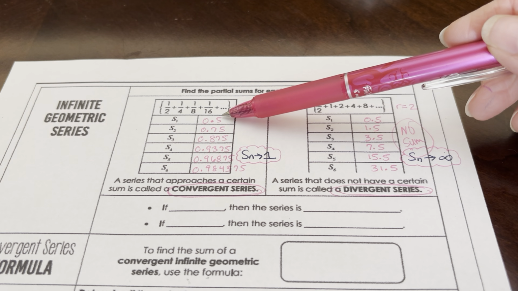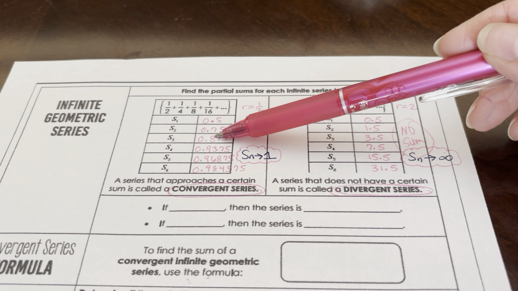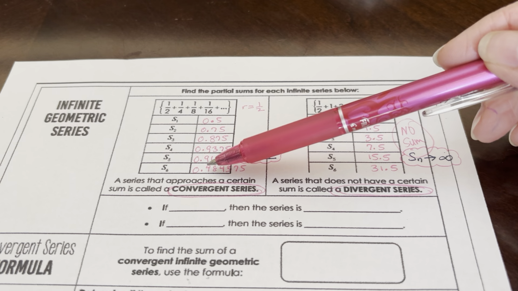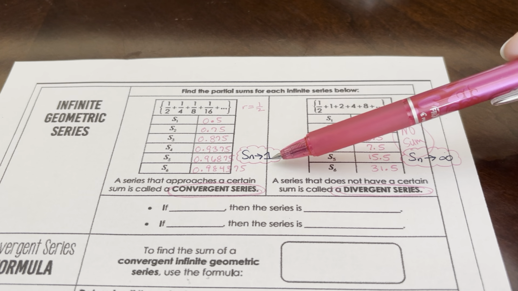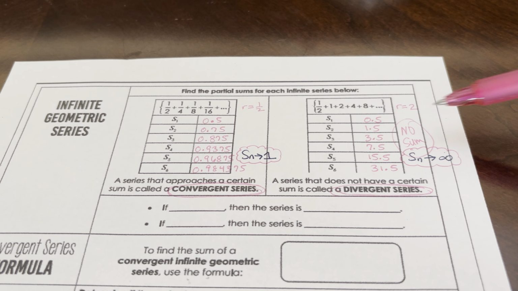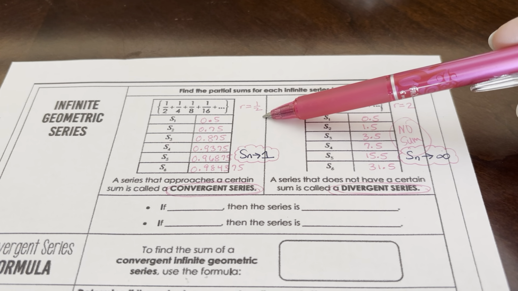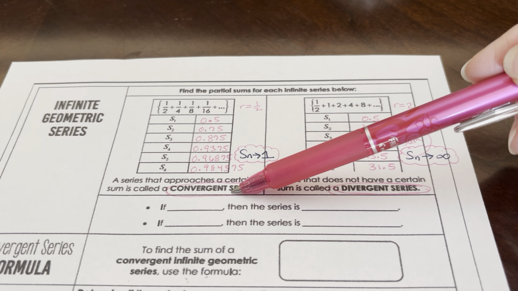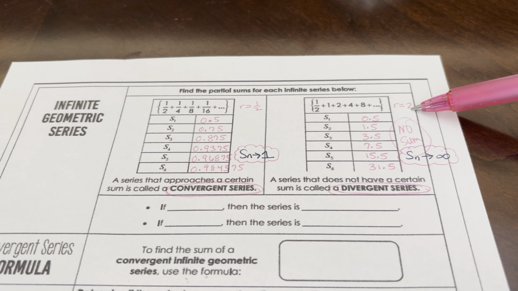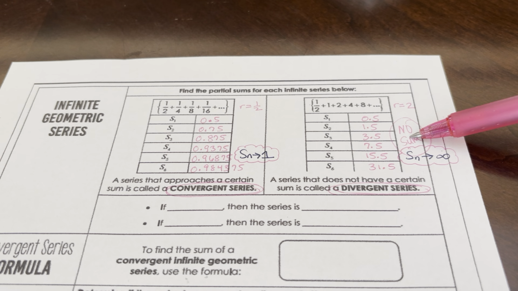As you compute the partial sums here, you can see they're getting slightly bigger, but they're never going to get to 1. So this series is going to converge to 1, whereas this series, because the R is 2, is going to get bigger and bigger, going off to positive infinity. So for infinite geometric series, if the R is less than 1, it converges and we can find a sum. But if the R is greater than 1, we say no sum because it diverges. There's no bounding on it.